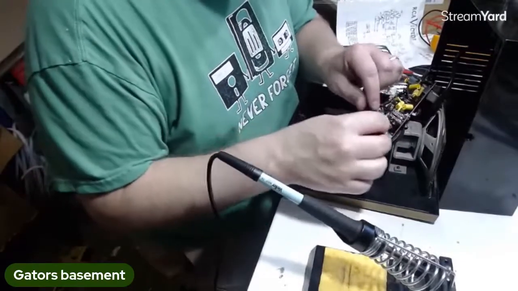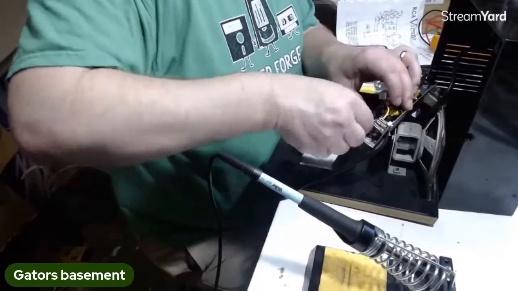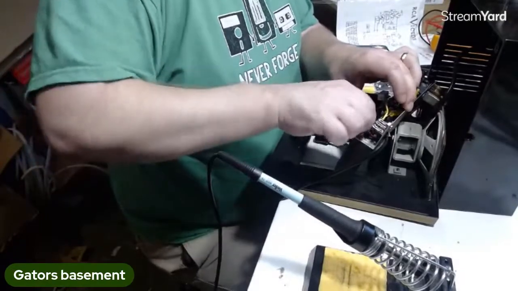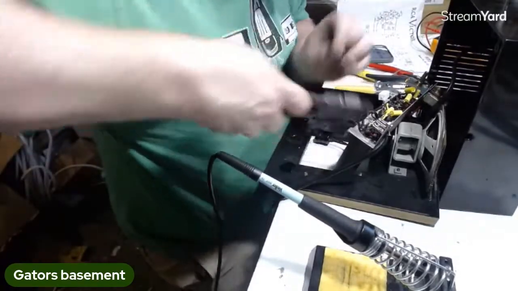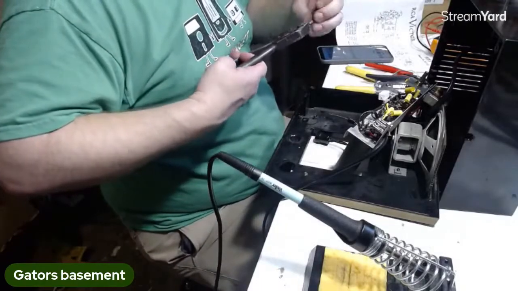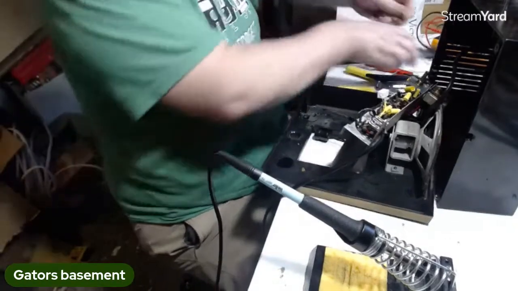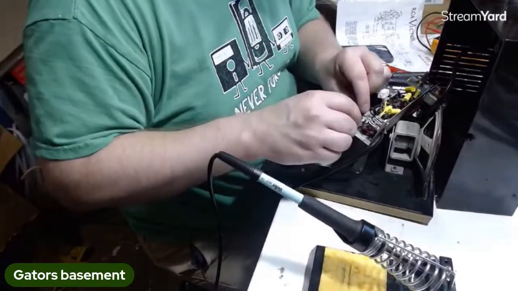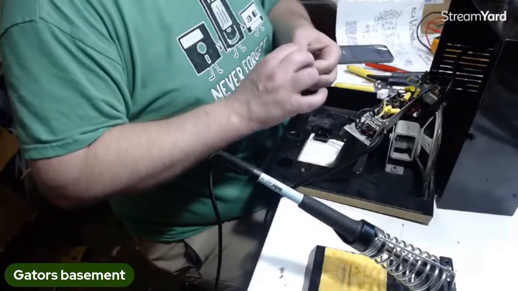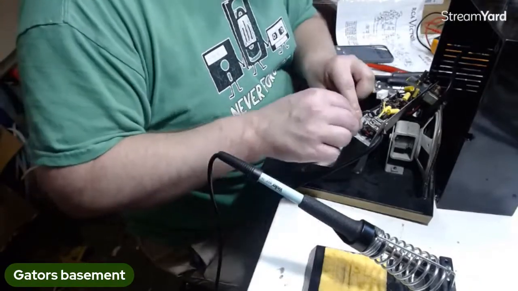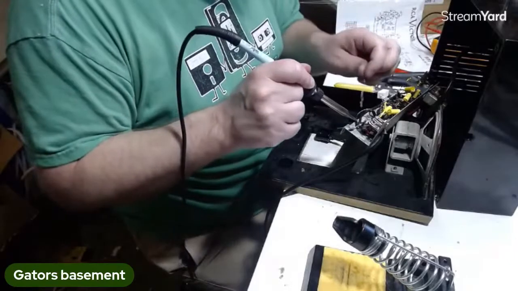All right, let's wrap and twist this around here. My needle nose would be better for this. All right, let's get a loop in here and just solder it around that. So we want to get that around there. I really want to get that tight around there, though. All right, let's see if that can get a good solid connection on that.